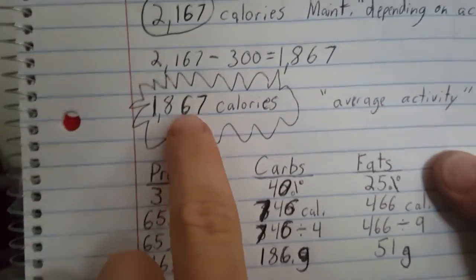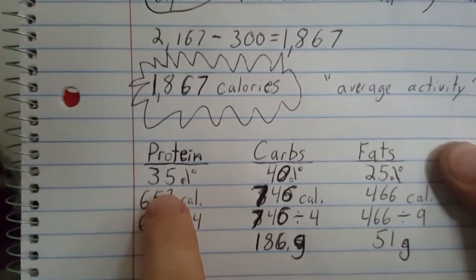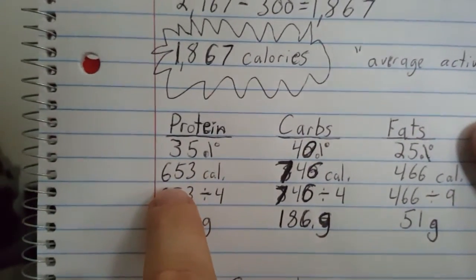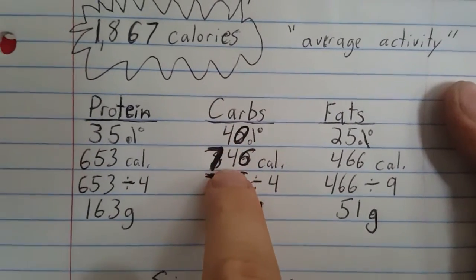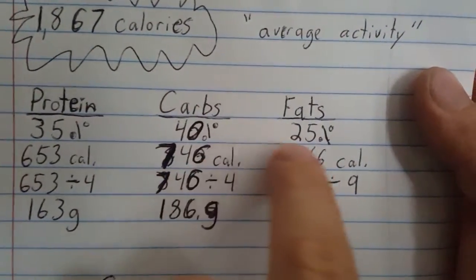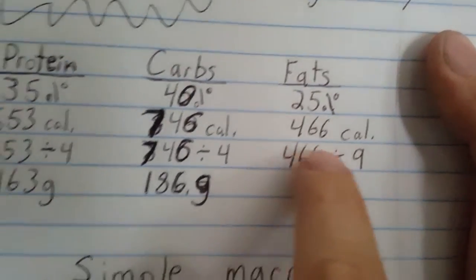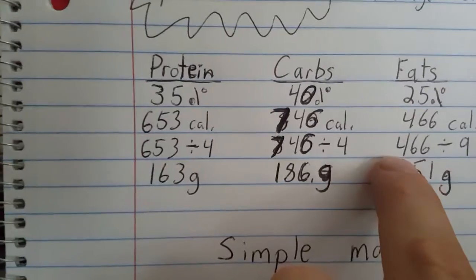So if you take 1,867 calories times 0.35, 35% protein, you get 653 calories here, times 0.4, 746, times 0.25, 466. Okay, so now you have your calories for your protein, carbs, and fats.